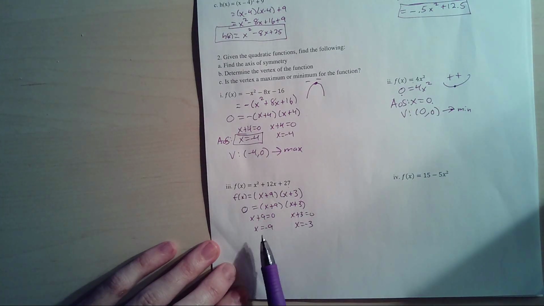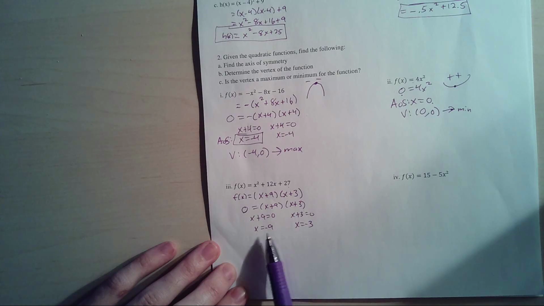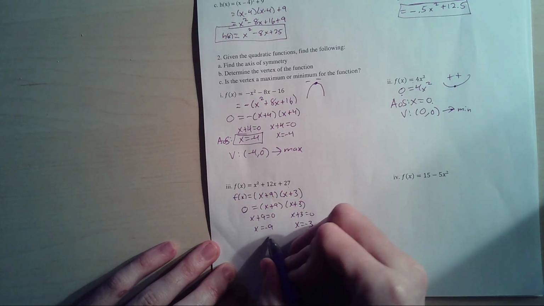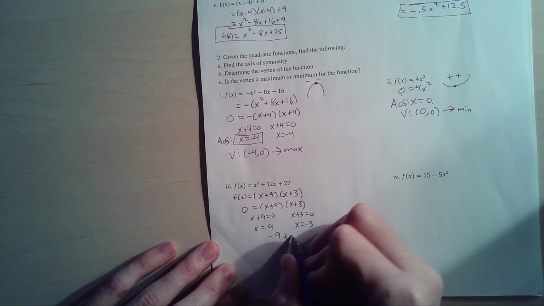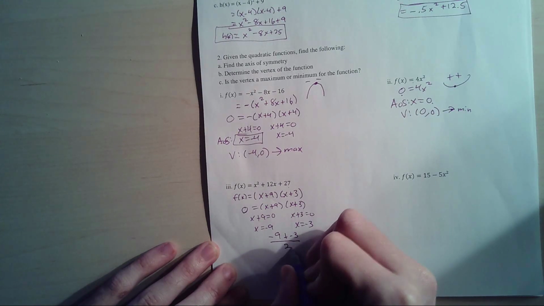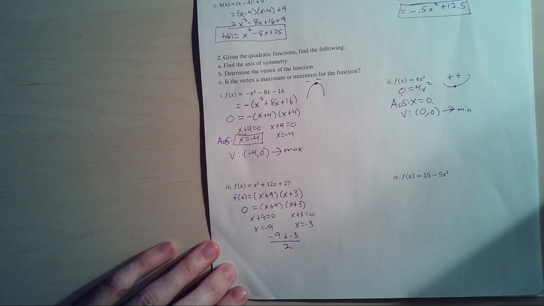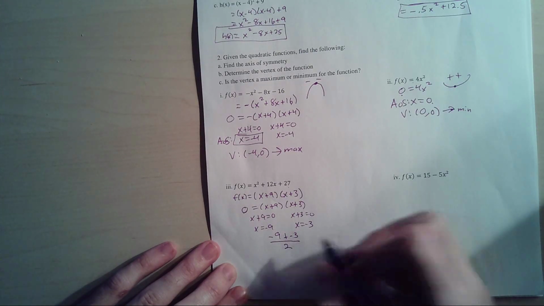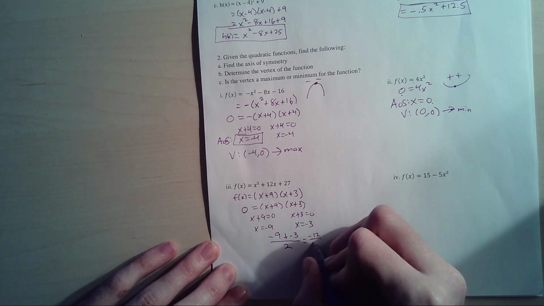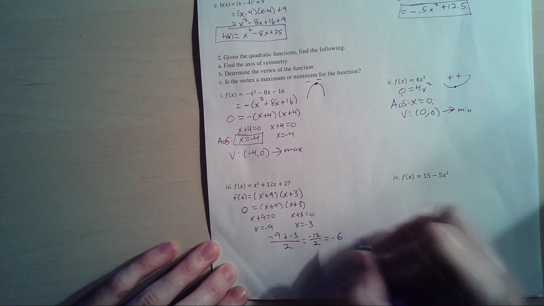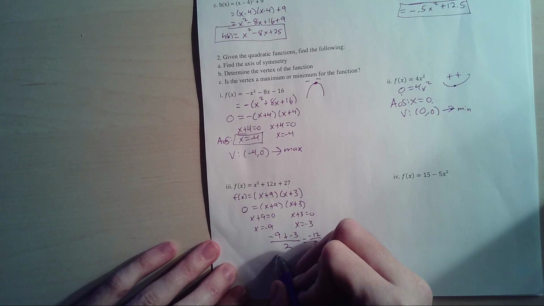The vertex must be exactly in between these two. Because it must be exactly in between these two, we're going to do negative 9 plus negative 3 and divide that by 2. Again, that is the average of those two numbers. You're always going to be dividing by 2 because you're finding the middle. Negative 9 plus negative 3 is negative 12. Divided by 2 is negative 6. This right here is our axis of symmetry.